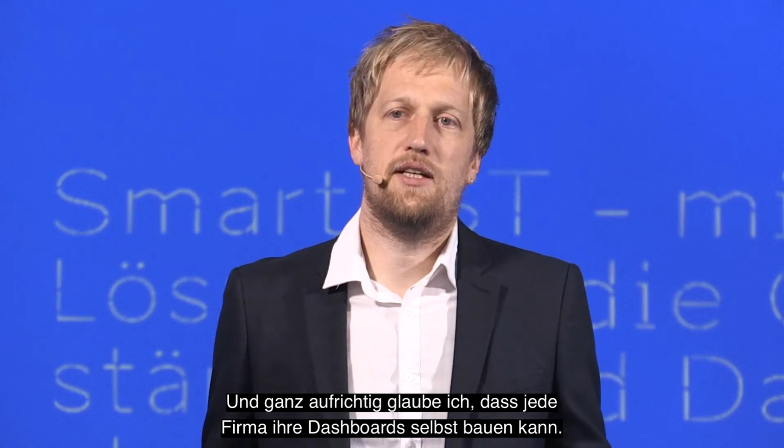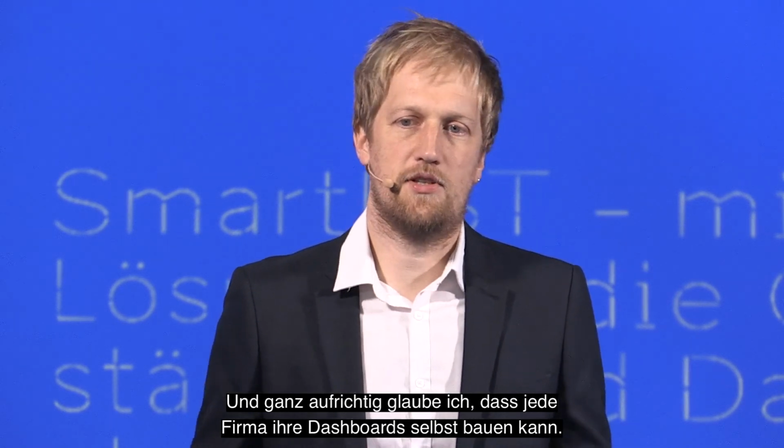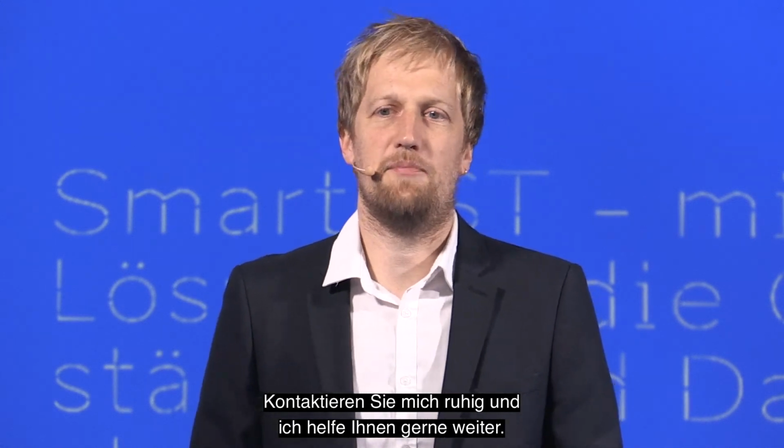That's the last step. And really, I genuinely believe that any company can build dashboards themselves, going through these 6 steps. But if you think that you need help on a technical side or a design side or just advice, here are my contacts. Feel free to contact me and I'm happy to help you out.